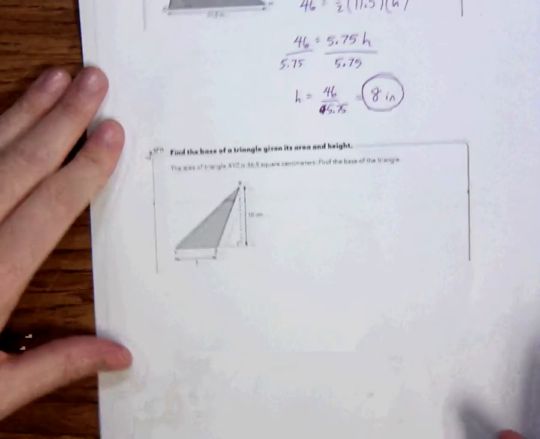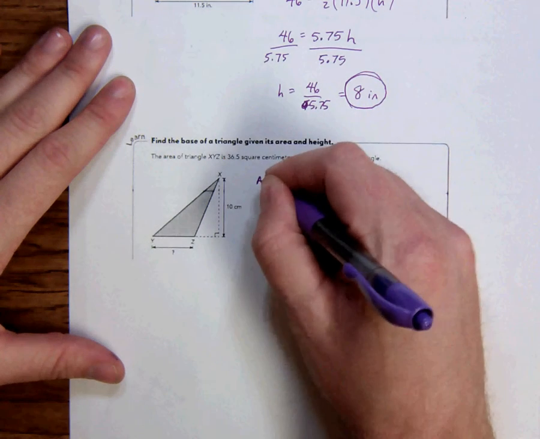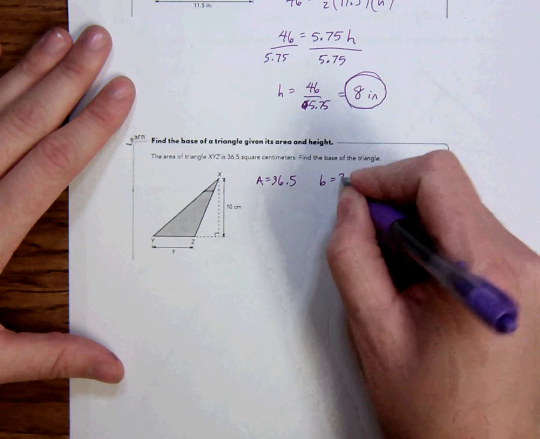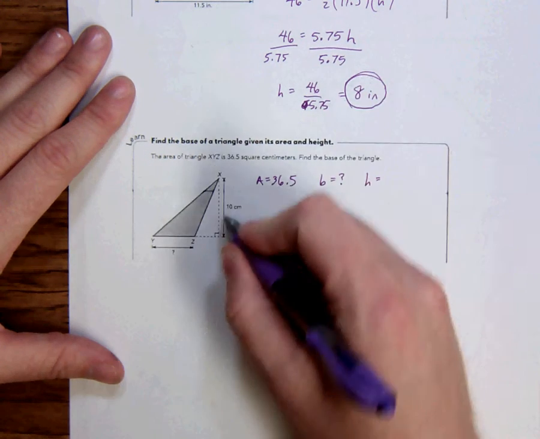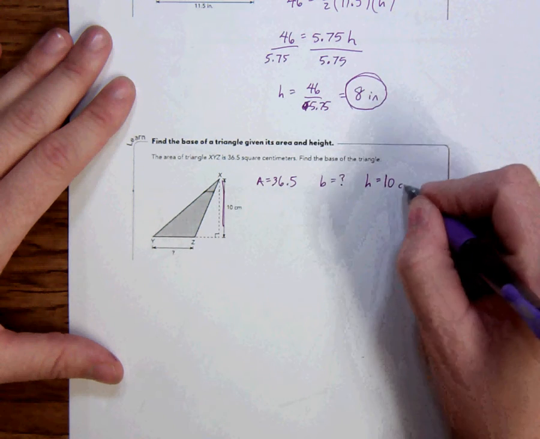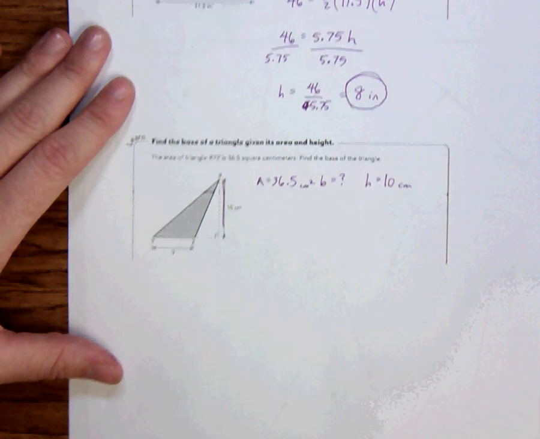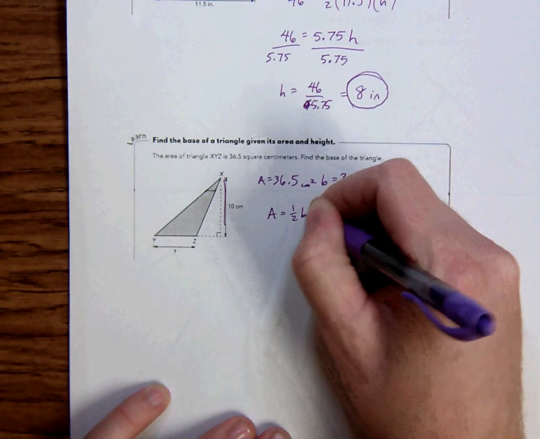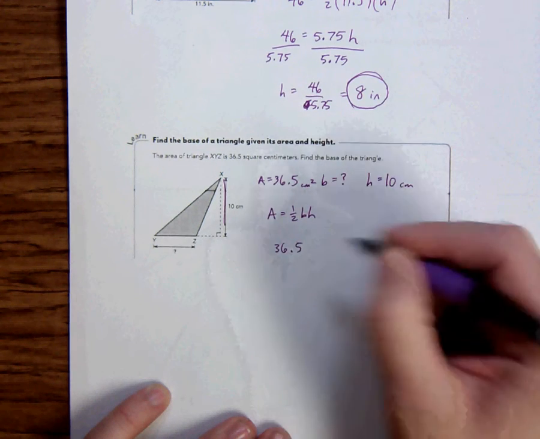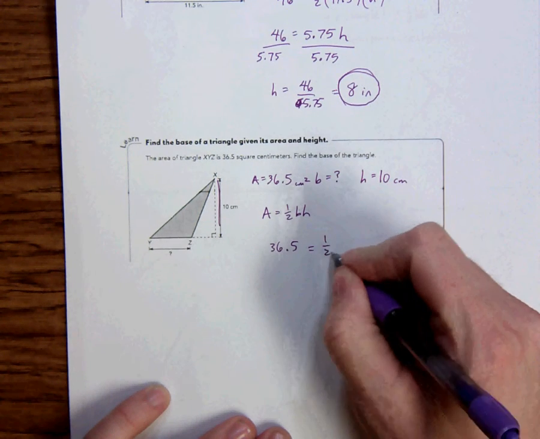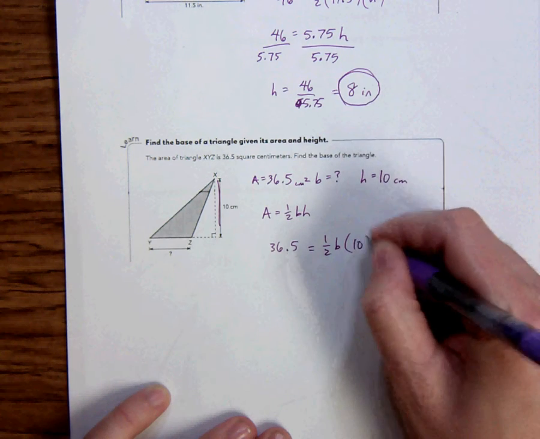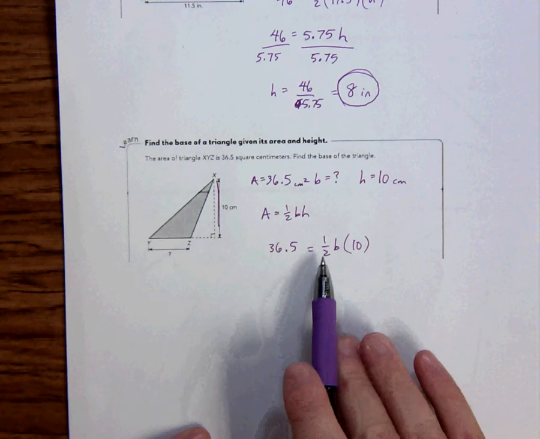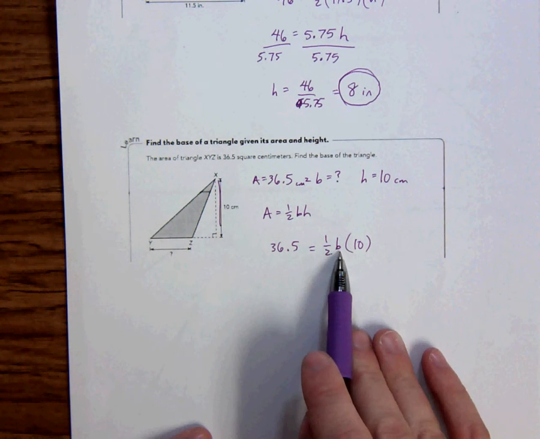All right, so here we have area is equal to 36.5. We don't know the base, and our height is equal to 10 centimeters. That's centimeters squared. So area, we know A is 36.5 equals, don't know B, so 1/2 B times 10. And so what we're going to do here is I can actually half 10. I don't have to worry about B.